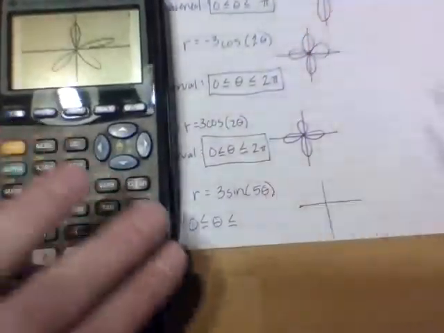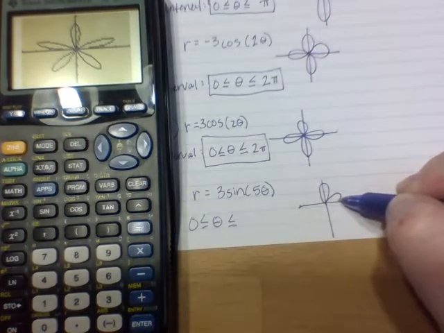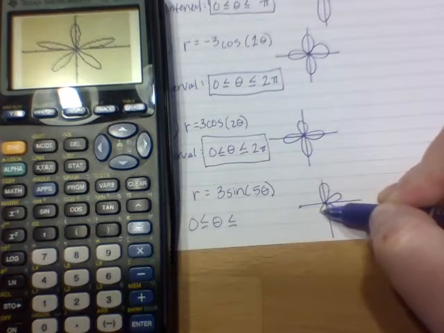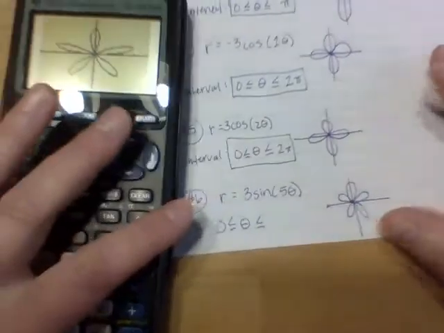So our image here goes officially here, but then a little bit here. And that is my super awesome drawing. Okay, and so again, this goes to pi.